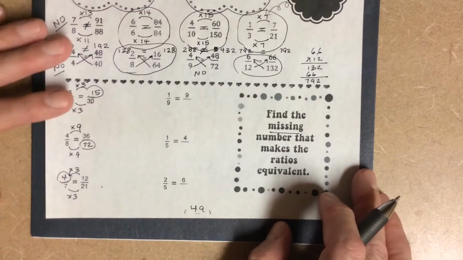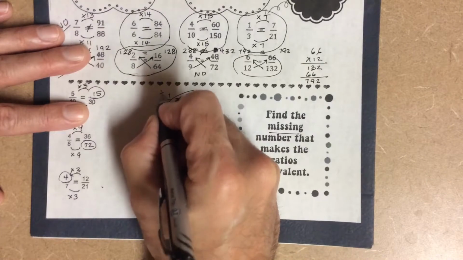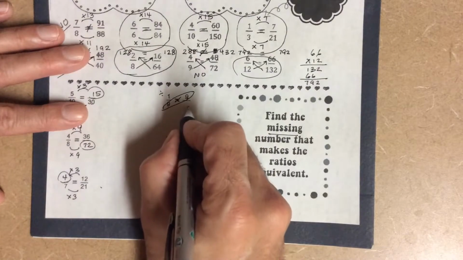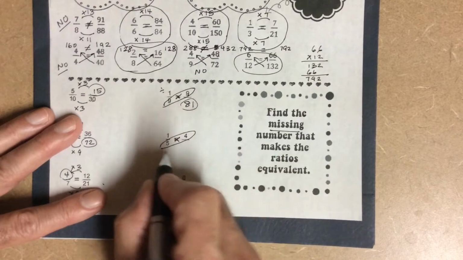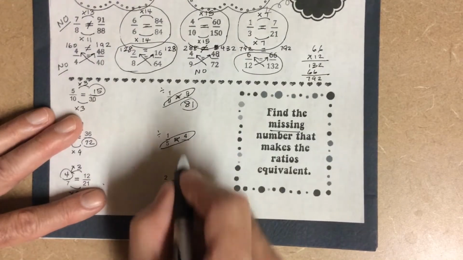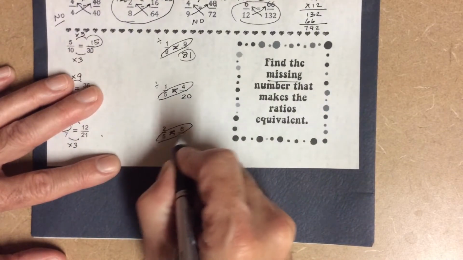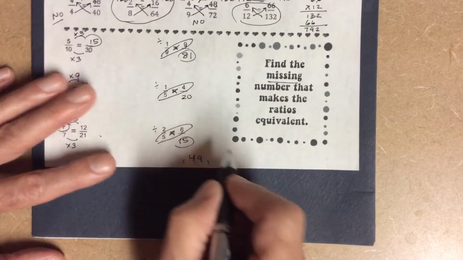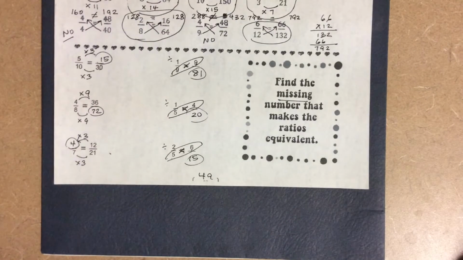Okay, cross products. Well, you multiply the two that match and you divide by the one that doesn't have a partner. So 9 times 9 is 81, divided by 1 is 81. 4 times 5 is 20, divided by 1 is still 20. And 6 times 5 is 30, divided by 2, and that's 15. So for finding answers, I prefer the cross products much better. And I think we'll use those a lot in the coming days. Hope this helps.